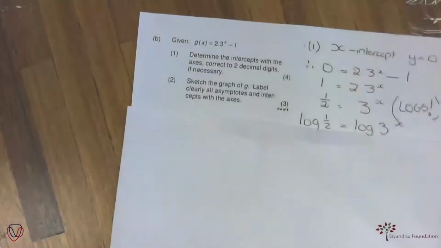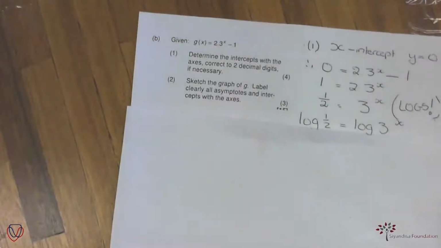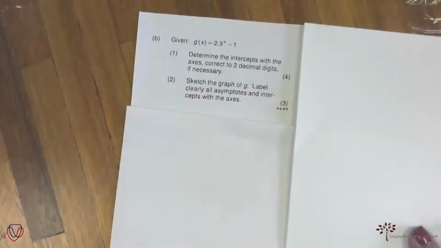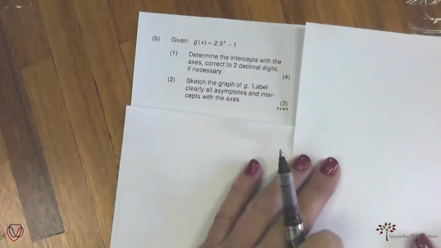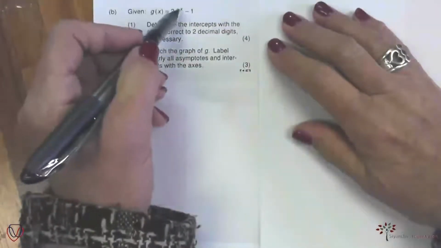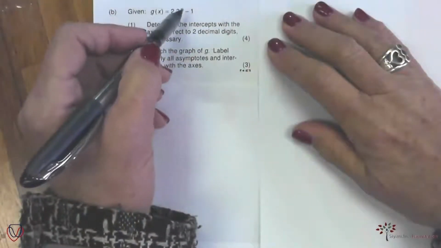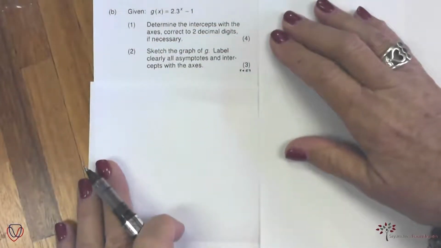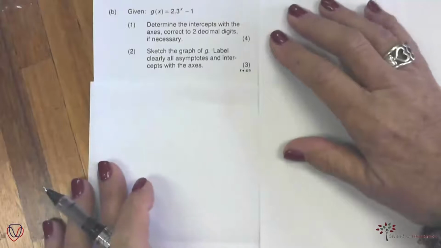Let's go on. Now I have another question for you people. I'm just going to put this one here so that you don't see my answer before we've read the question. They've given us that g(x) is 2 times 3 to the power x minus 1. What kind of graph is that? Yes, exponential.